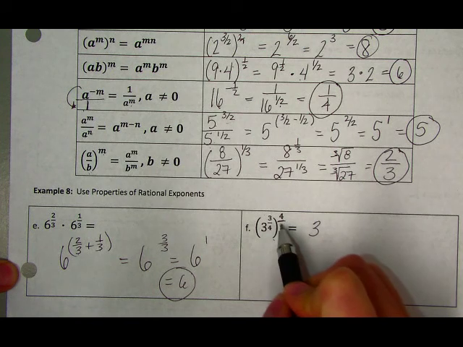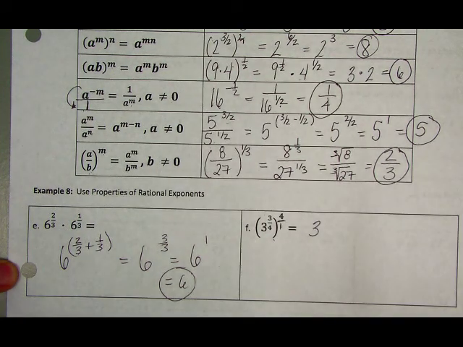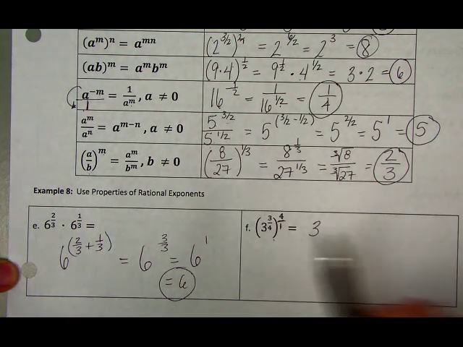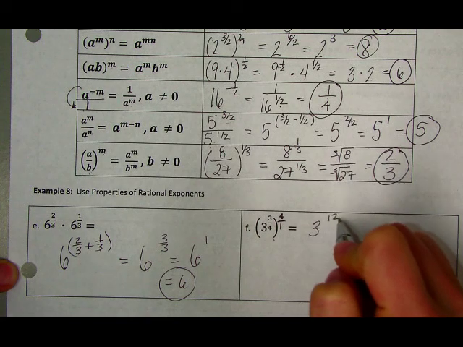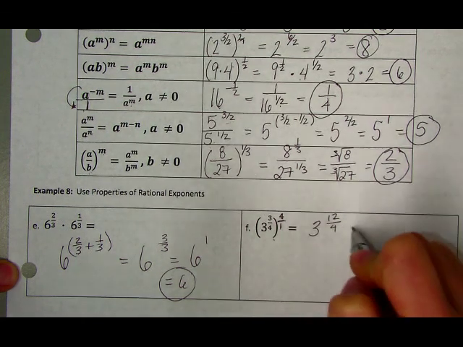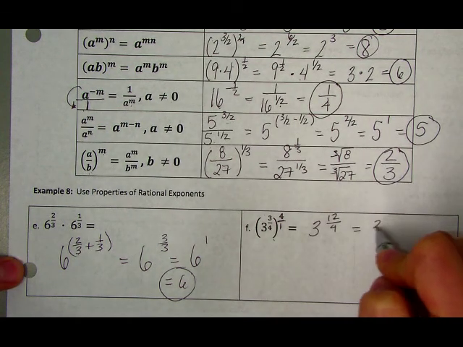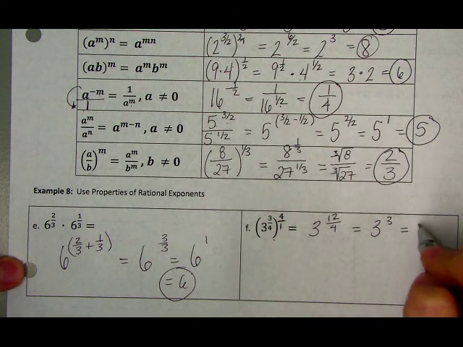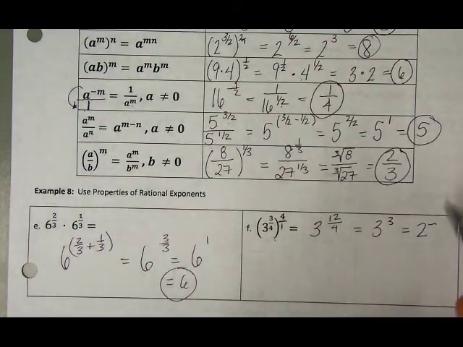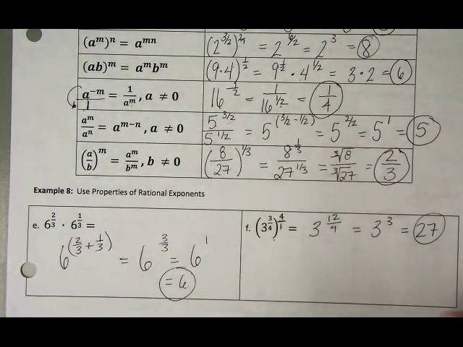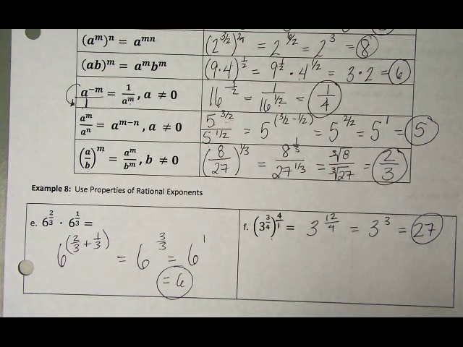Since we're multiplying exponents, I can make the outside exponent a fraction by putting it over 1. 3 times 4 is 12. 4 times 1 is 4. 12 divided by 4 is 3, and 3 cubed is 27. And that's our answer for letter F.